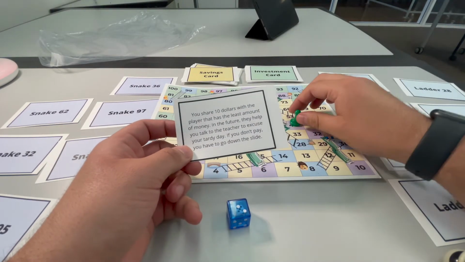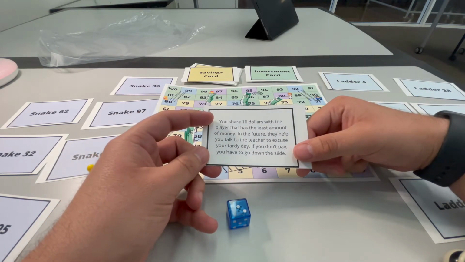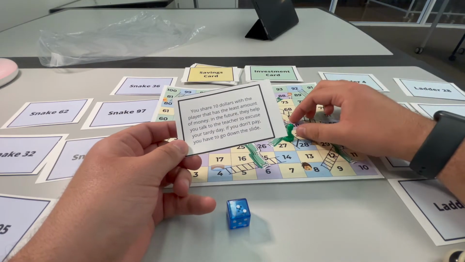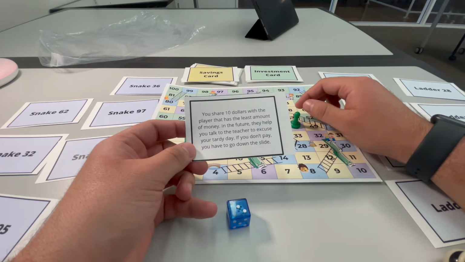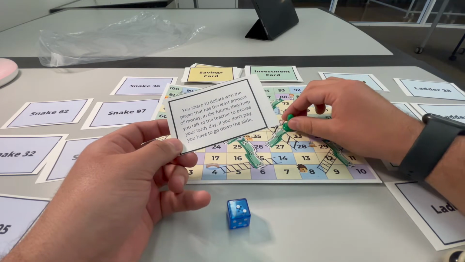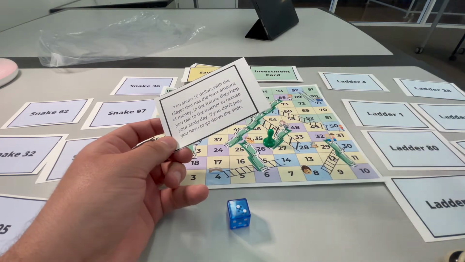Since we landed on the top of the snake, we have a choice. We can either share the $10 with the player that has the least amount of money and stay at our spot, or if we don't have enough or don't want to share the $10, then we have to go down the snake and go down to, in this case, 26.